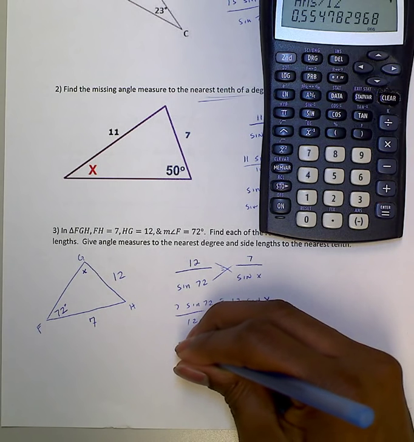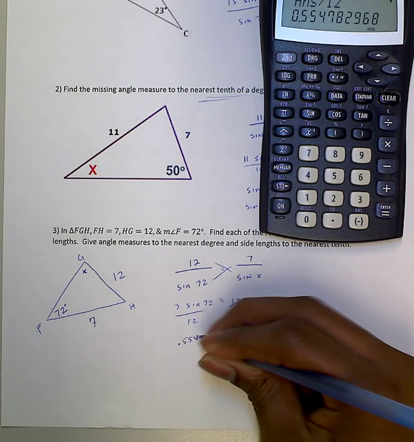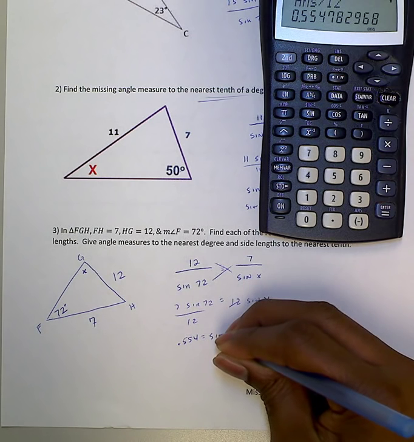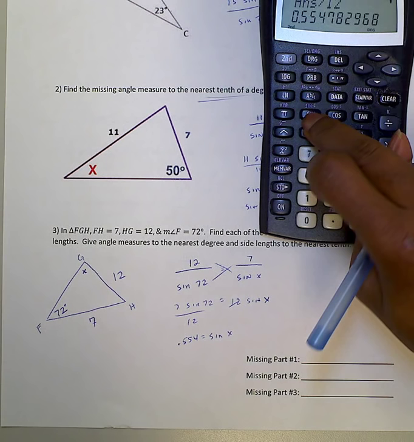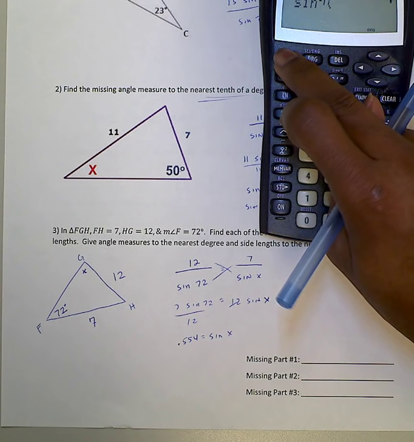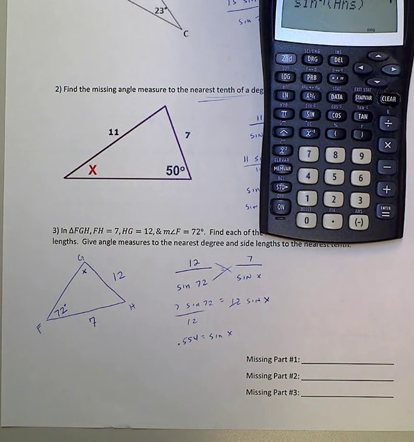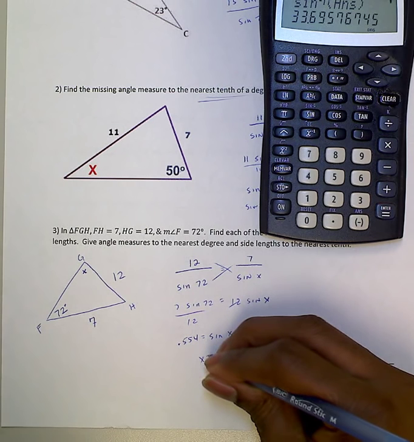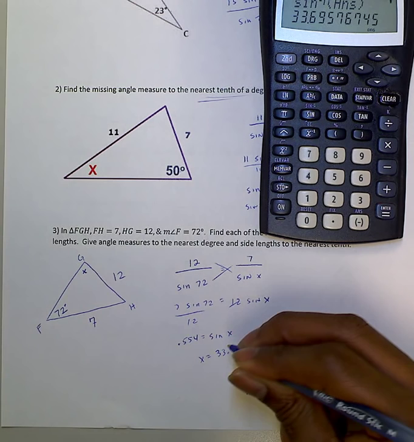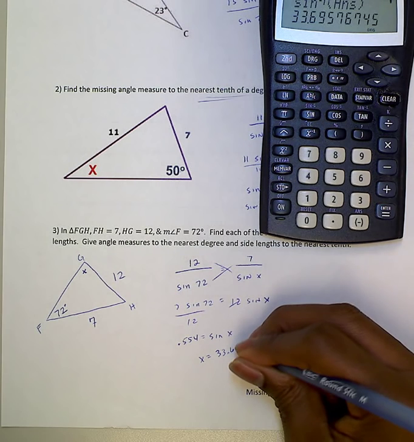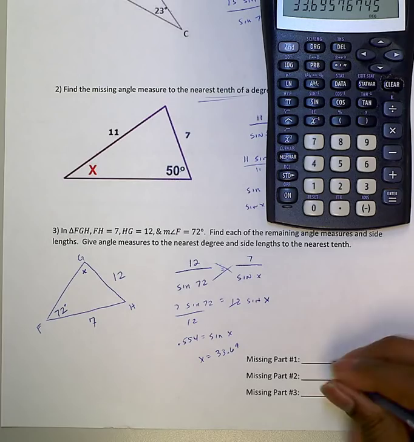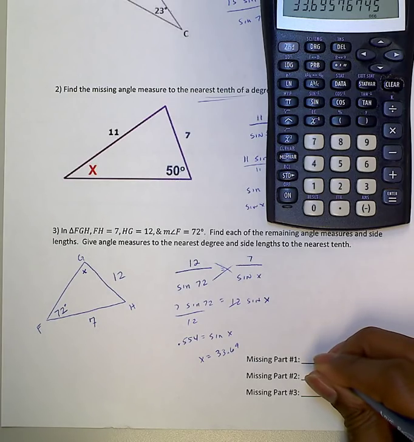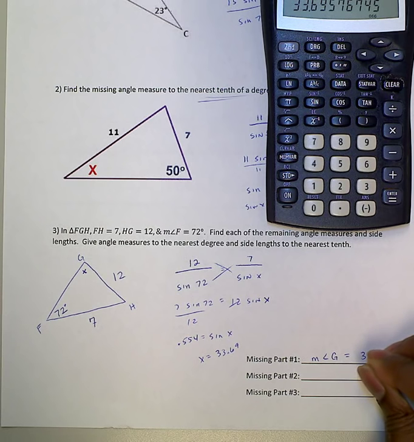Just write this down here so you can see where I'm going. And then I need to get x away from sine, so I'm going to use inverse sine of what I just got, second answer. And I find that x is 33.69. It says find degree measures to the nearest degree, so I'll say 34 degrees. The measure of angle G is 34 degrees.